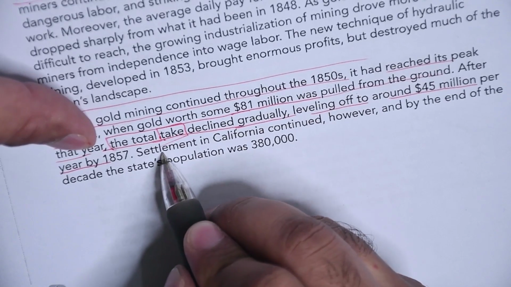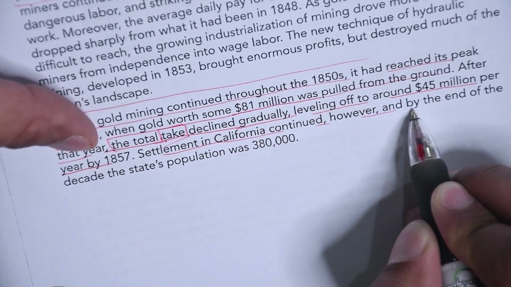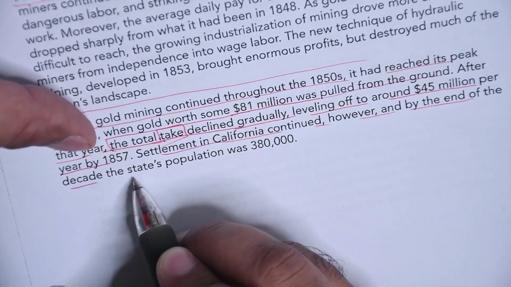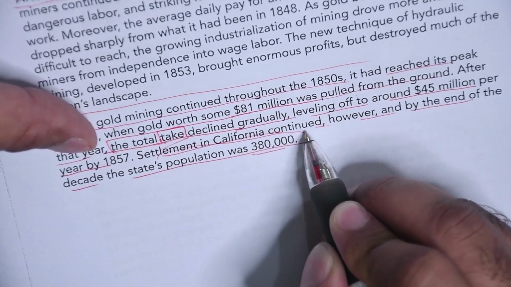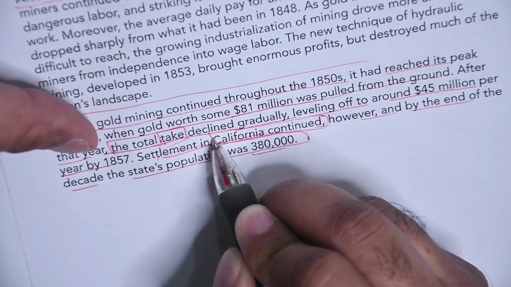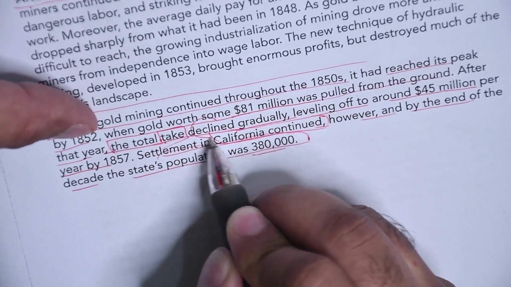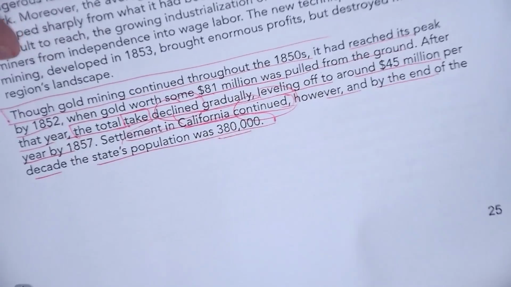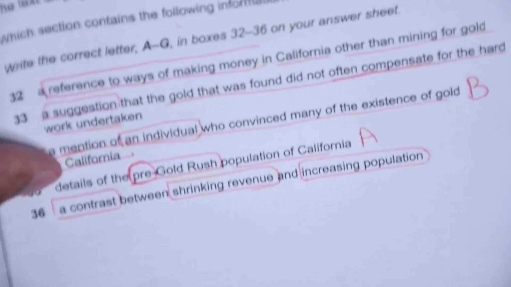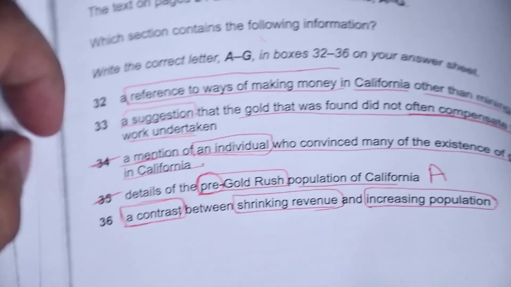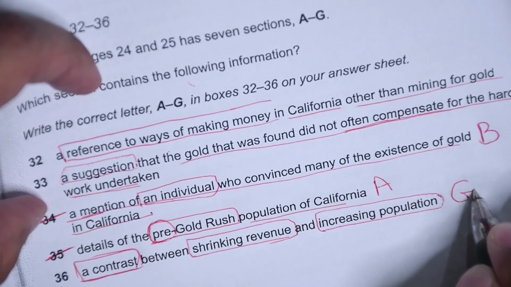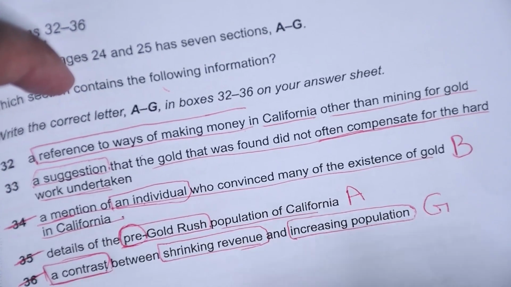And then they are saying settlement in California continued, however, and by the end of the decade, the state's population. So population increased, California continued, and the total take declined and continued. And what's the question? A contrast. Decline and continue, that is a contrast, and we found it in paragraph G. I'm doing it so comfortably because I have done other questions.